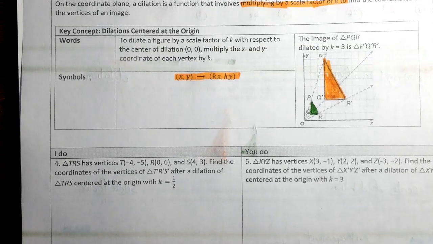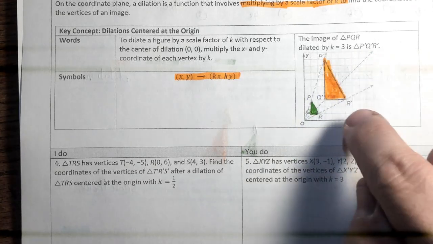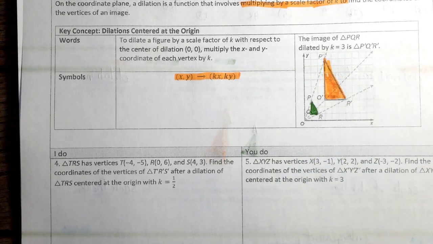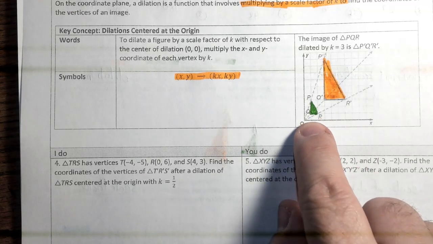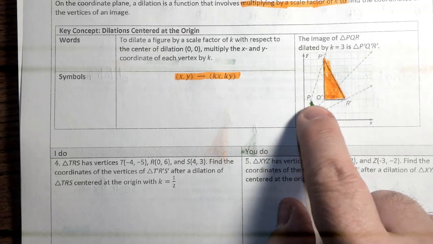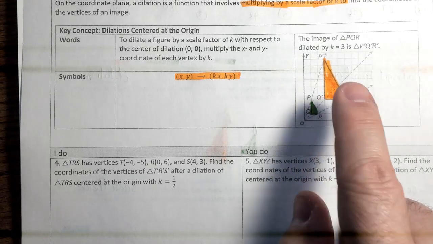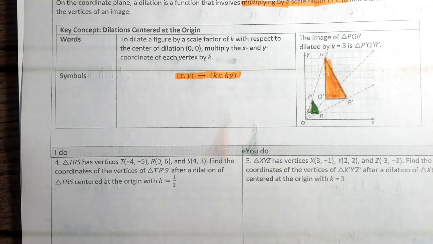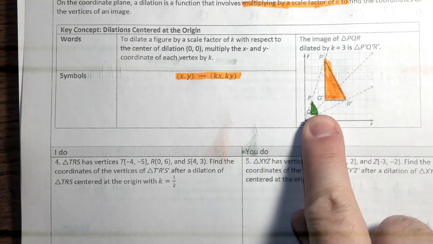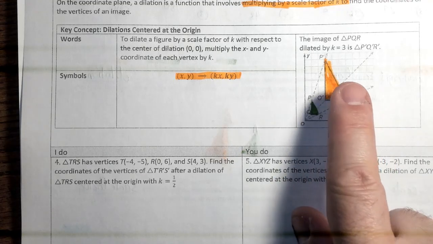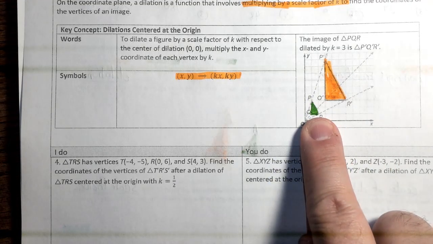All right, so the image of PQR is dilated k equals 3 to get P prime, Q prime, R prime. We're going by size. So the orange one is 3 times bigger than the green, or P prime, Q prime, R prime is 3 times the size of PQR.